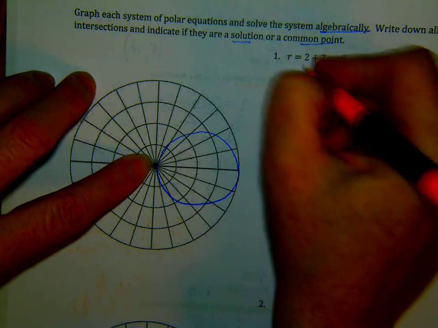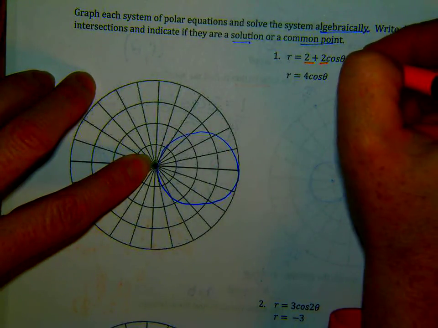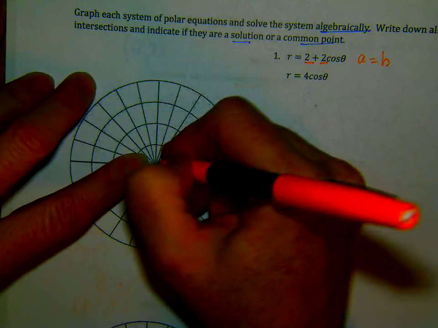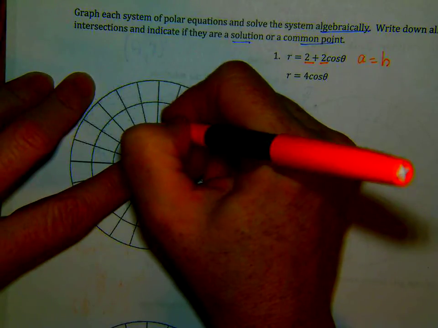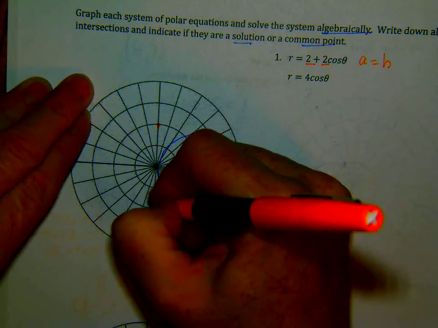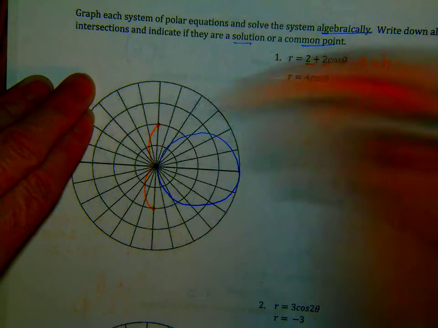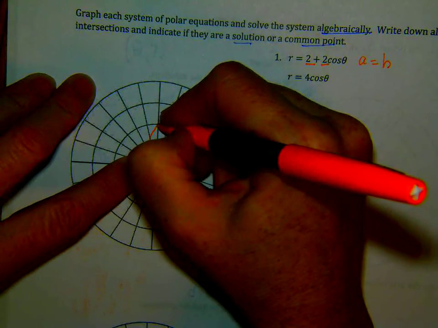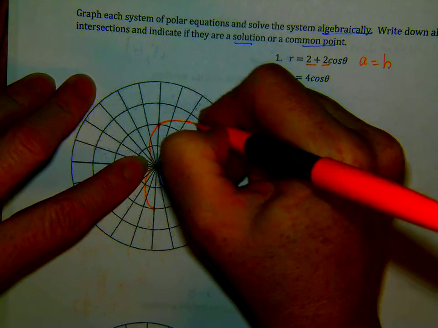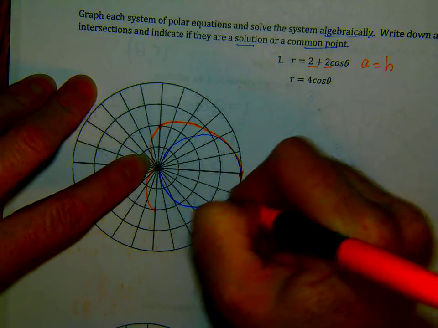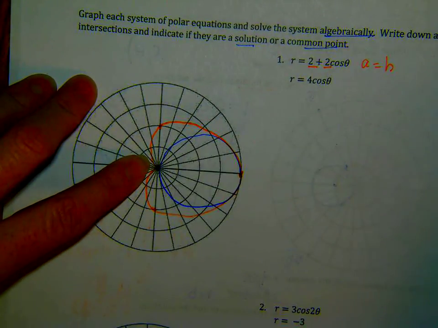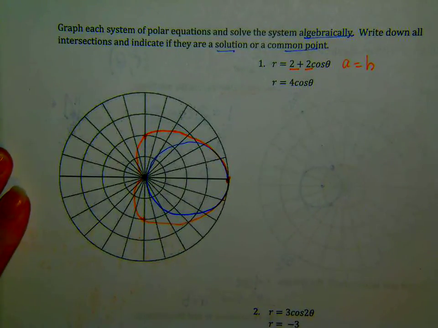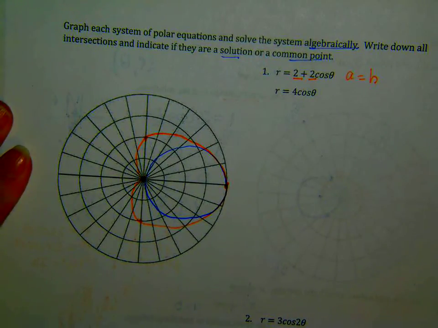Now 2 plus 2 cosine theta is a cardioid, right? Because a equals b, we know that we're going to have the intersection at 2. We know that it's positive, so it's going on the graph this way. a plus b is 4, so it's going here. Okay, so there is a sketch of where the graphs intersect. Now let's do the algebra and see exactly where they intersect.